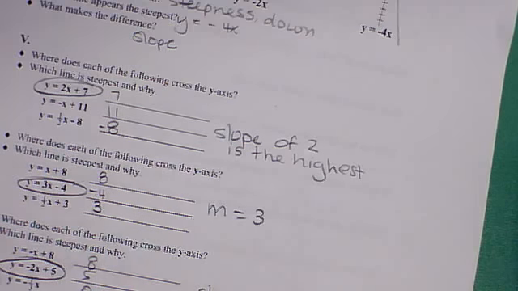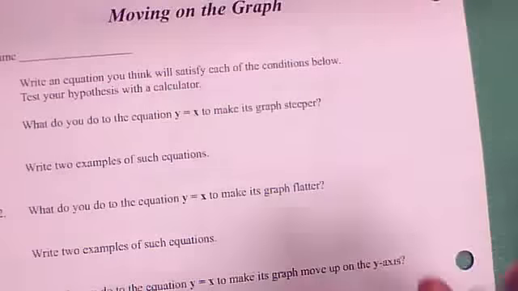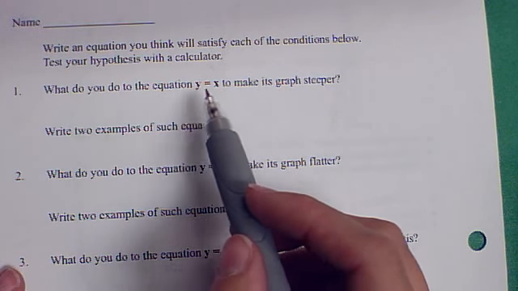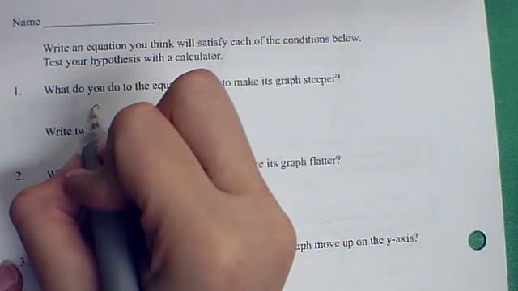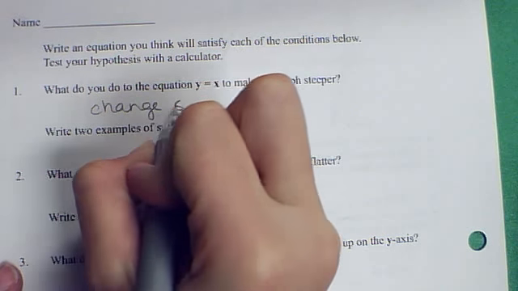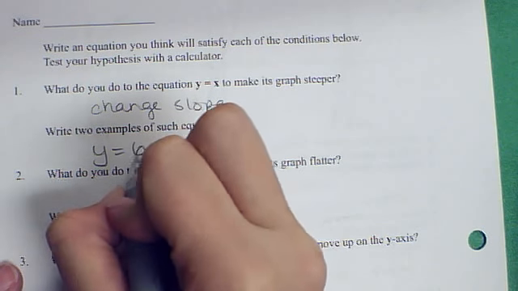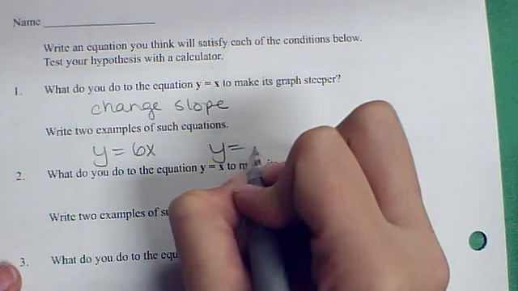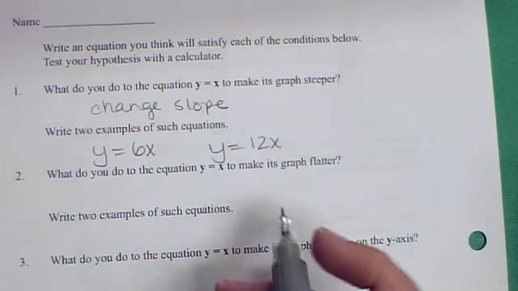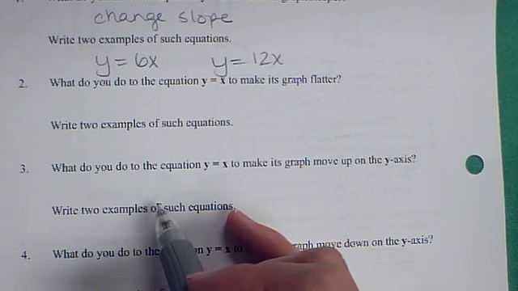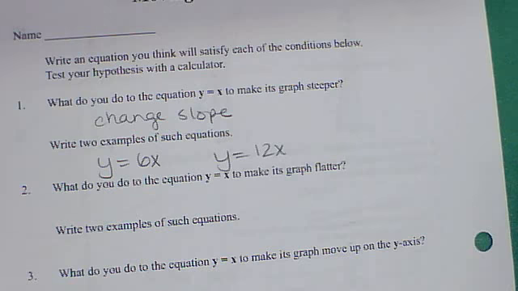Okay, on the back page, what you're asked to do, this is your homework assignment, is to finish this up on the back, is to write an equation that you think satisfies the conditions. What do you do to make the equation y equals x steeper? And we said that was to change the slope. And to make the slope steep, we would always want a whole number, like 6x and y equals 12x, maybe. To make it flatter, remember when we were trying to make it flatter, it was fractions. And then the rest of it I think you can make on your own. Be sure that you get that done. If you have questions, let me know.